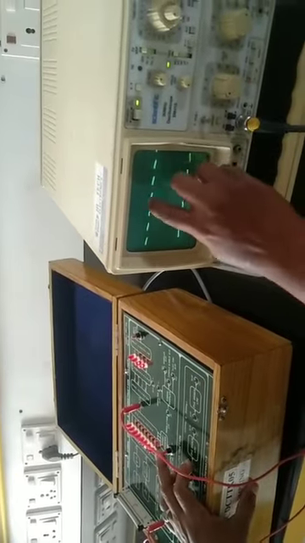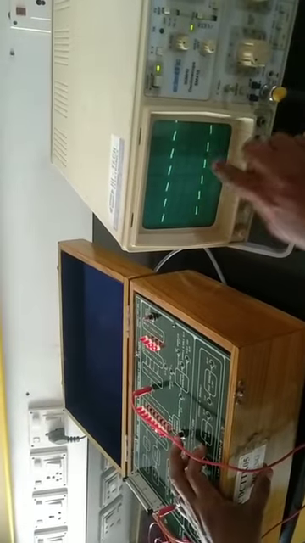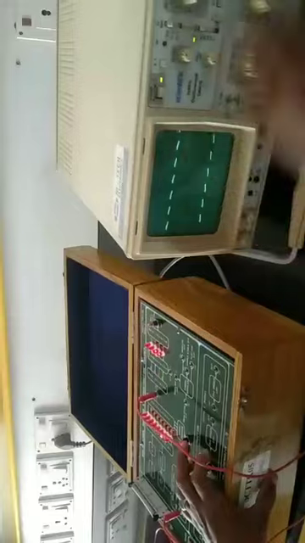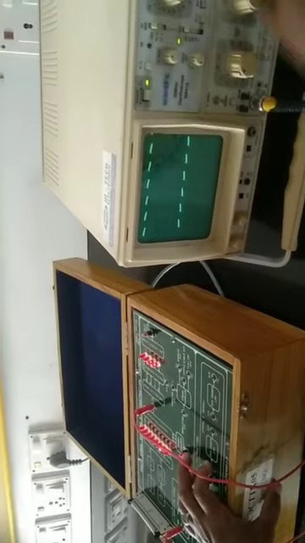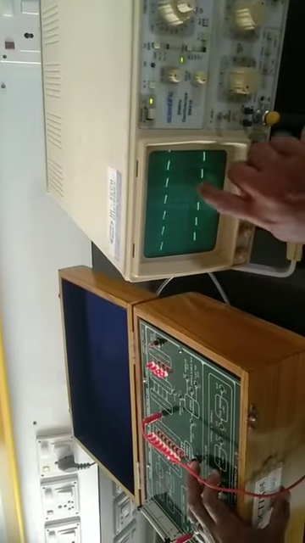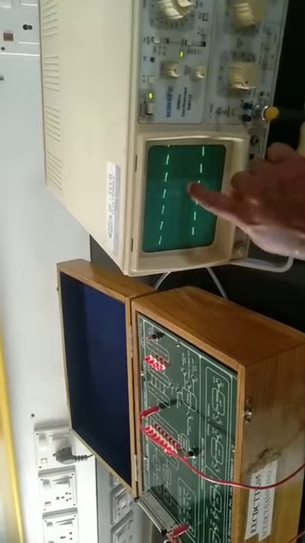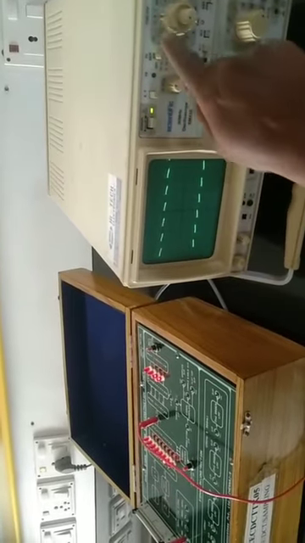Our time period is, similarly, we have to measure from the positive half cycle to the negative half cycle. Here the negative half cycle ends at the third line. So it is 1.6 into 0.2 millisecond. This is our time period calculation.